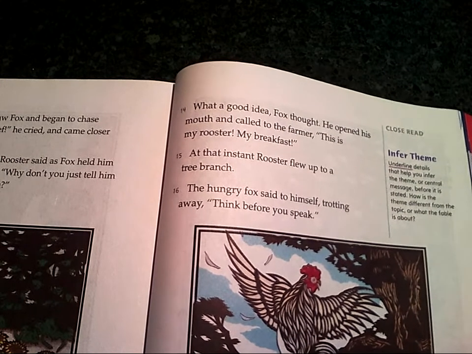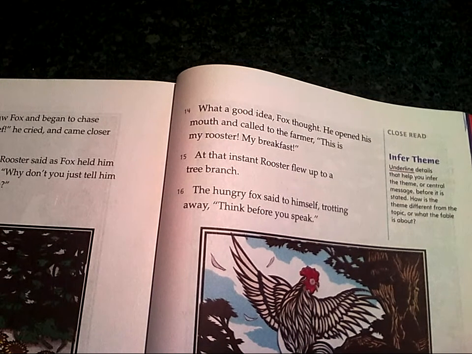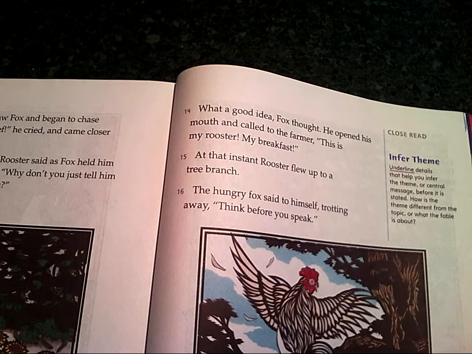On this page, boys and girls, they want us to underline details that help you infer the theme or central message before it is stated. How is the theme different from the topic or what the fable is about?